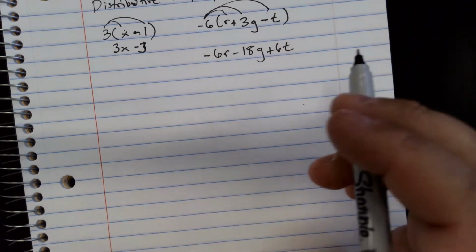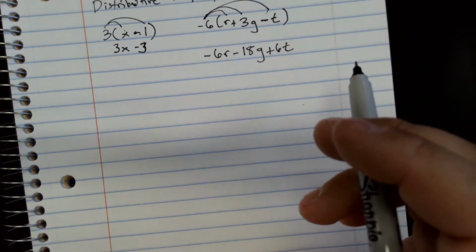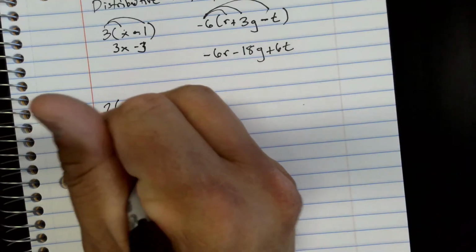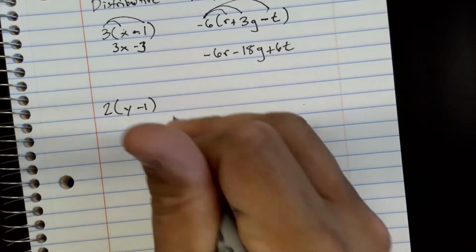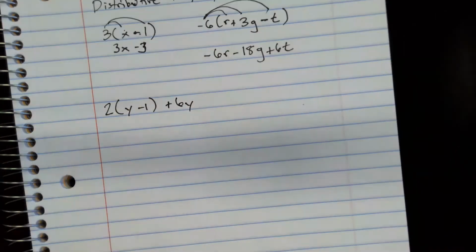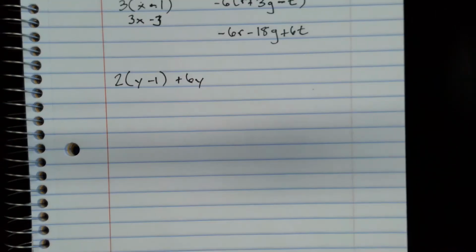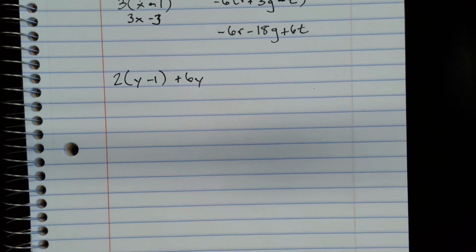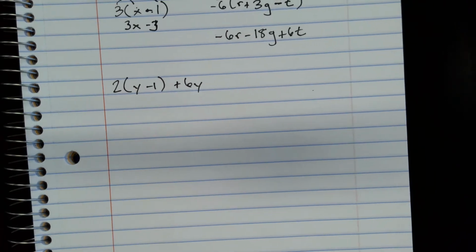We may see something like 2 times y minus 1 plus 6y. We may see something like that, where it's a distributive property plus a little something extra. So I call this, when problems start to add something extra, it's like getting little sprinkles on your sundae, right? It's just something a little extra, something to make you think a little bit harder. Do I want sprinkles? Maybe I do.